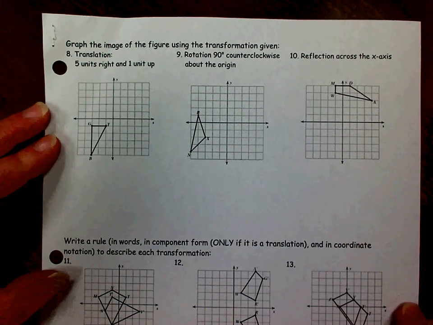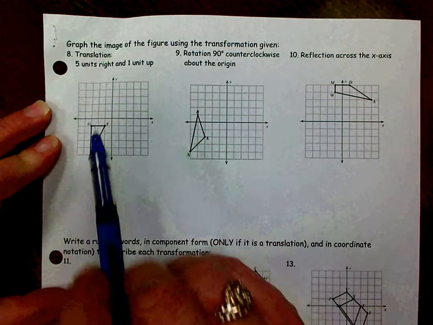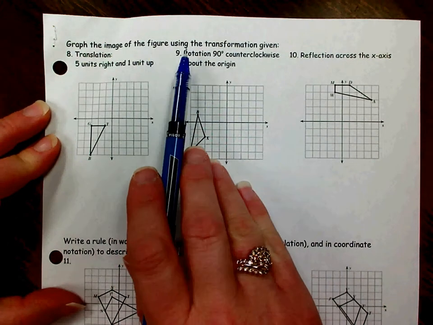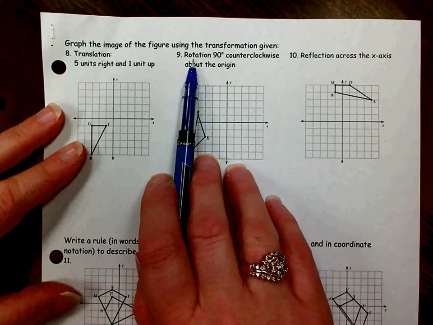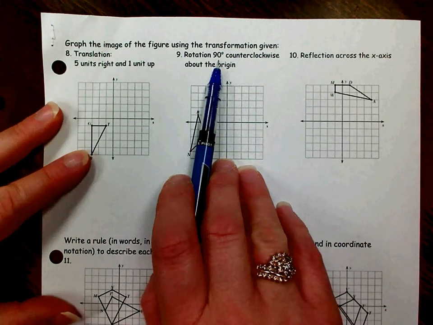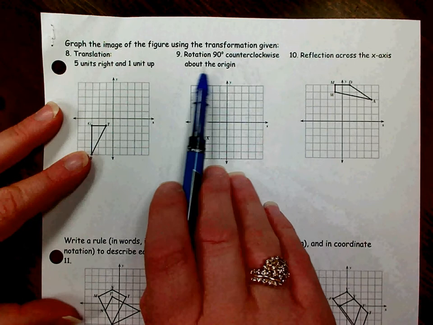I'm looking at number 9. The directions say graph the image of the figure using the transformation given. The transformation is a rotation of 90 degrees counterclockwise about the origin.